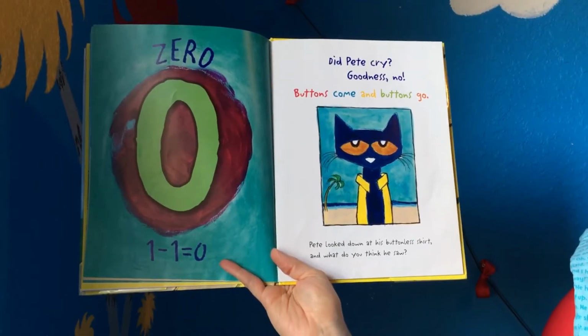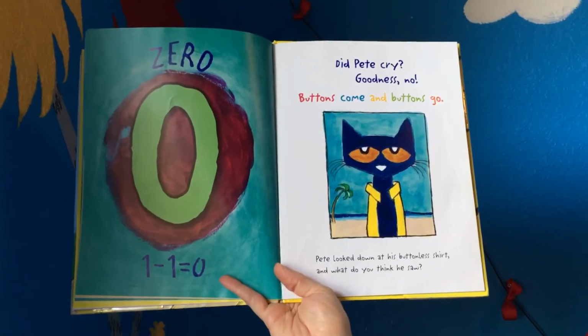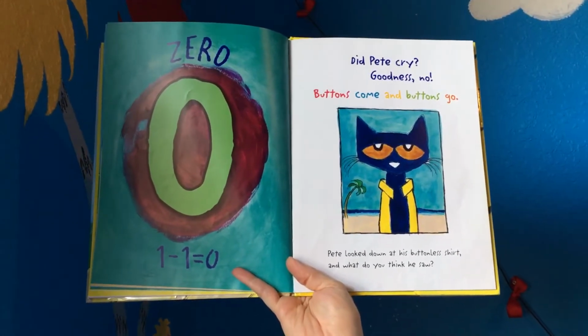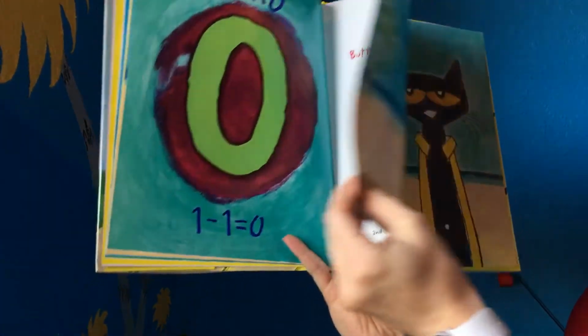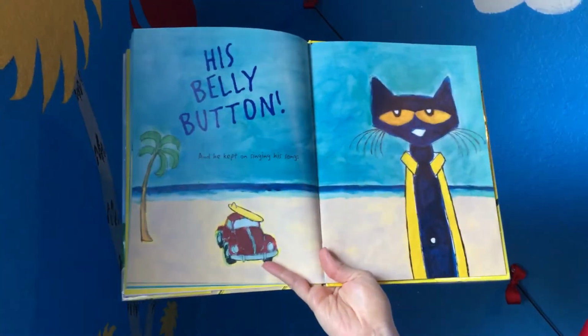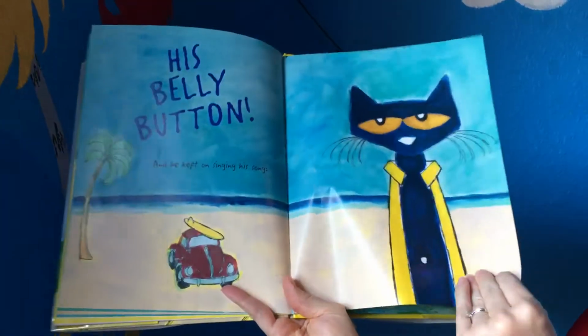Did Pete cry? Goodness, no. Buttons come and buttons go. Pete looked down at his buttonless shirt, and what do you think he saw? His belly button! And he kept on singing his song.